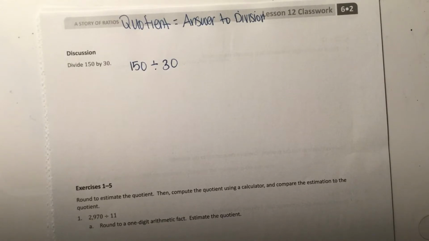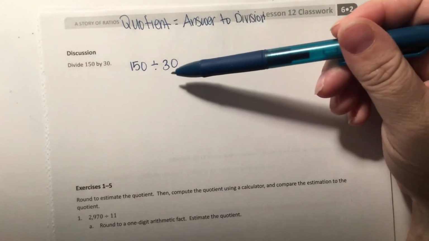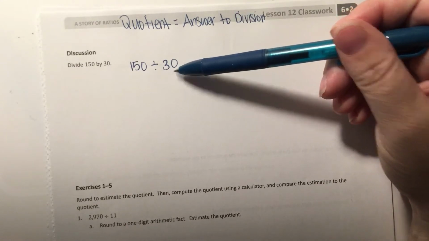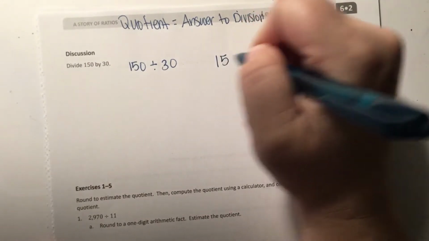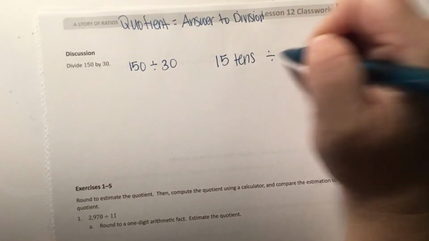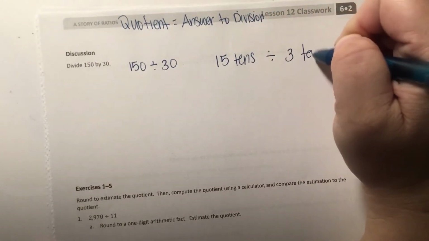Now, can we write this in a different way? So as I'm thinking like our fractions, okay? So remember we would have like 15 tenths and 3 tenths. We don't have fractions here, but we do definitely have place values here. So if we look at this, we have 15 tenths and 3 tenths. So we can write it as 15 tenths divided by 3 tenths.